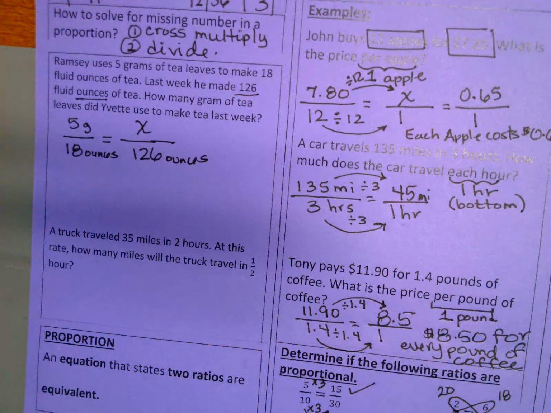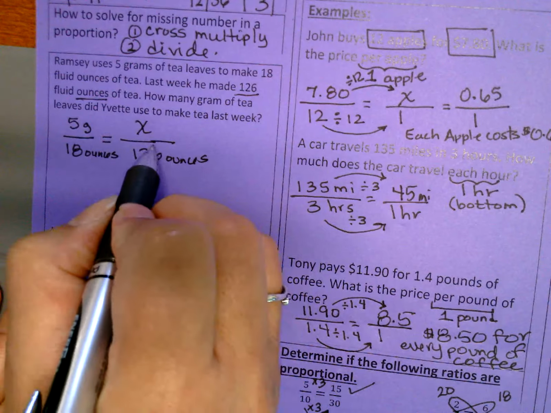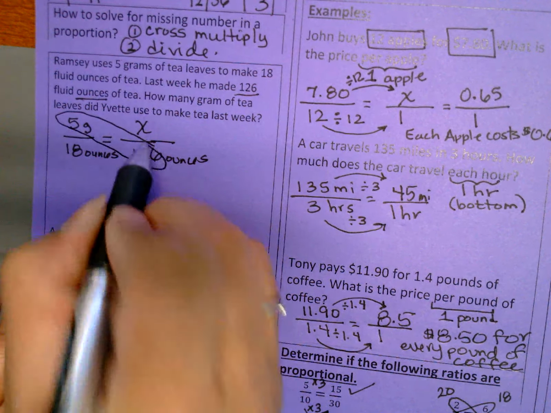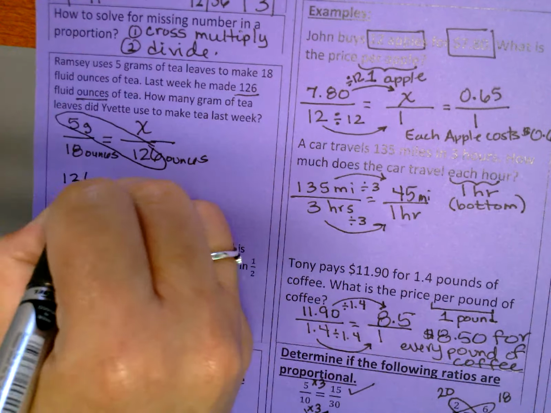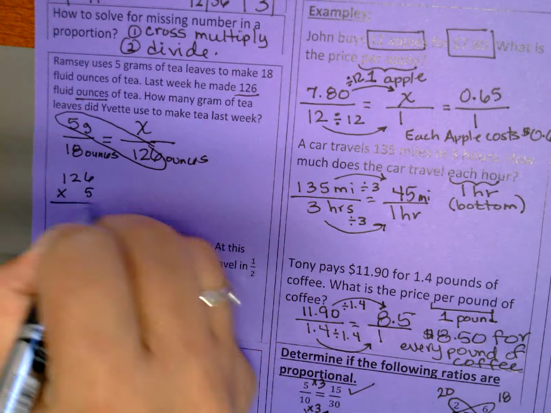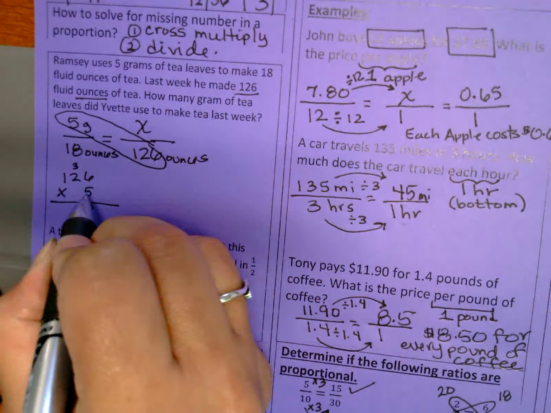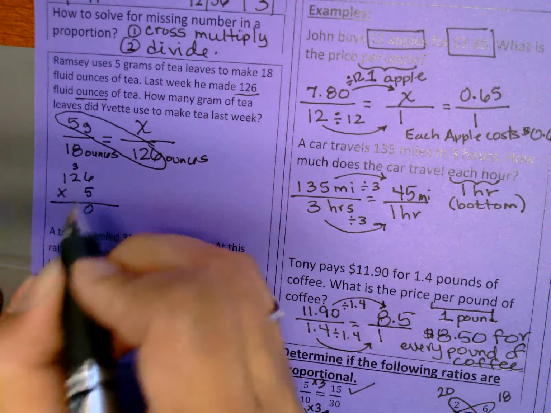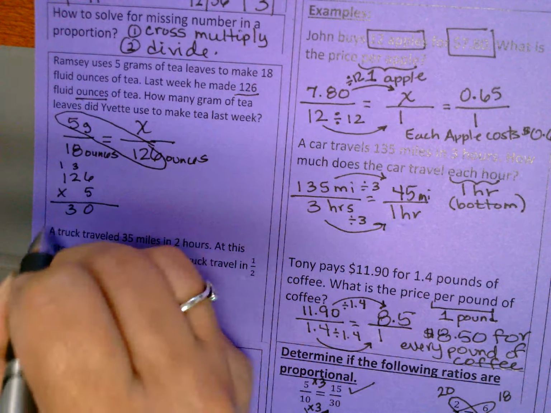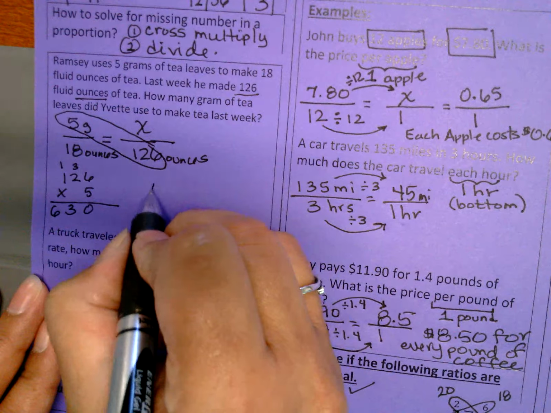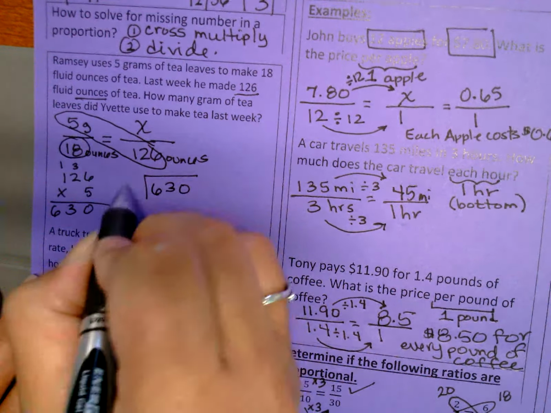So now how do I solve that? First, what am I gonna multiply? 5 times 126. Very good. Cross multiply. So we're going to do 126 times the 5. 5 times 6, 30, carry the 3. 5 times 2, 10, plus 3, 13, carry the 1. 5 times 1, 5, plus 1, 6. And now I'm going to divide 630 by the other number I haven't used, 18.